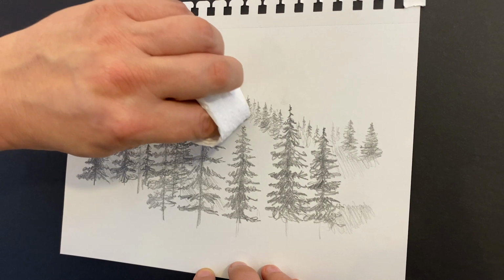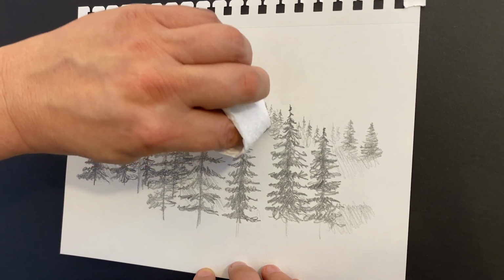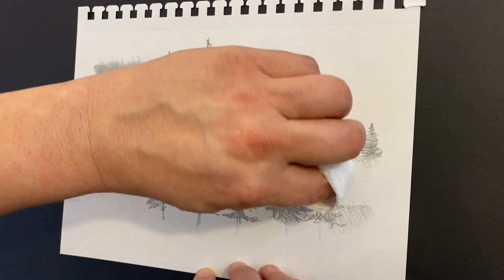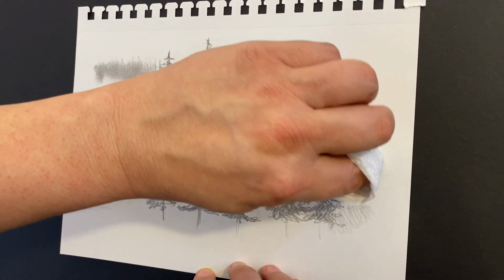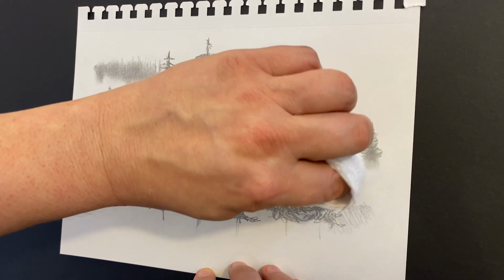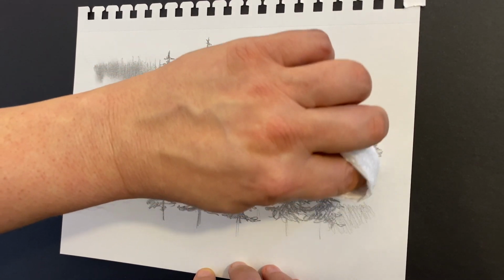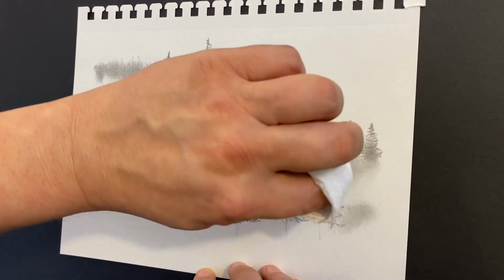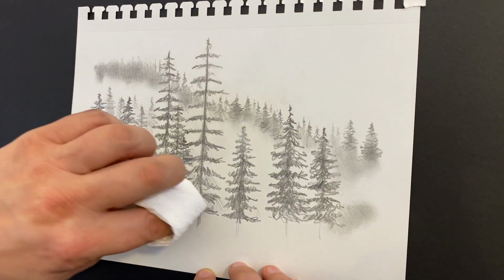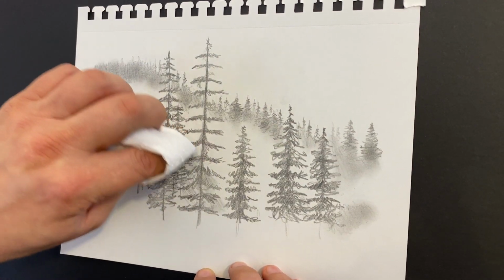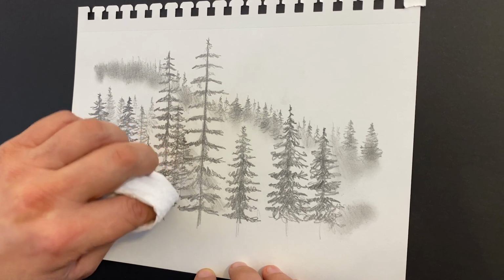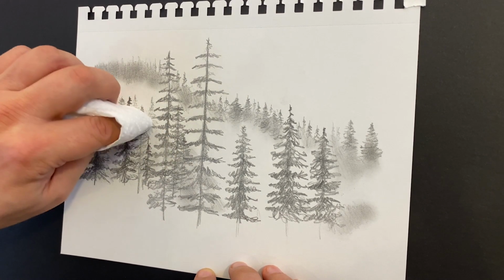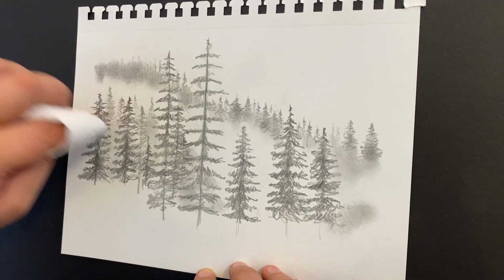What I'm doing right now is I've taken a regular napkin and I've just wrapped it around one of my fingers and made a point, and I'm just going from kind of the middle of the trees and just blending that pencil that I've already done out. And as soon as I move my hand here, you'll be able to see that the pencil that I've laid down in some places is being blended and softened, and it's going to create a really nice effect. I'll show you how that's going to be. You'll see what that does.